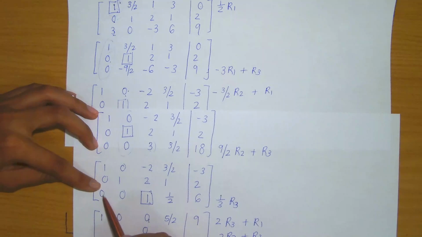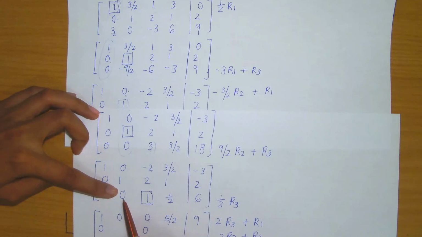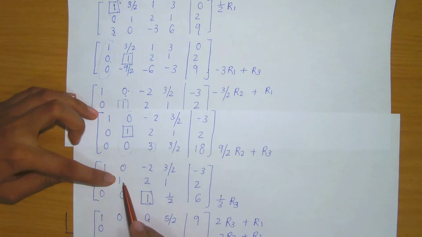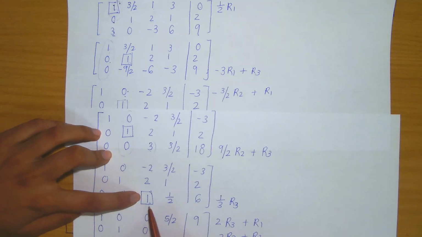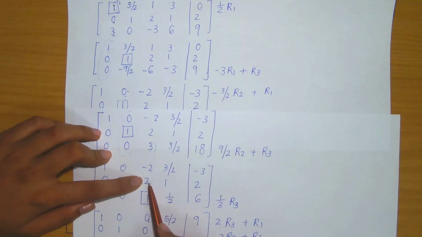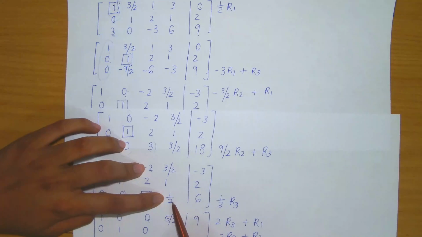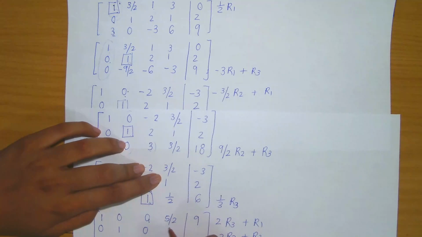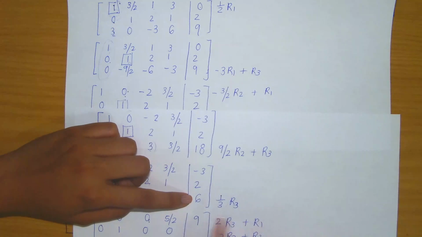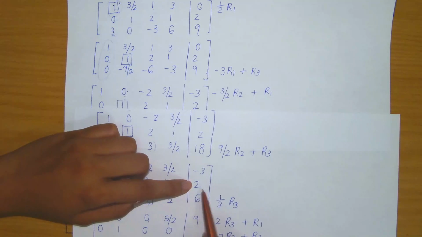So minus 2 times 0 is 0, plus 0 is 0. Minus 2 times 0 is 0, plus 1 is 1. Minus 2 times 1 is negative 2, plus 2 is the desired 0. Minus 2 times half is negative 1, plus 1 is 0. Minus 2 times 6 is negative 12, plus 2 is minus 10.